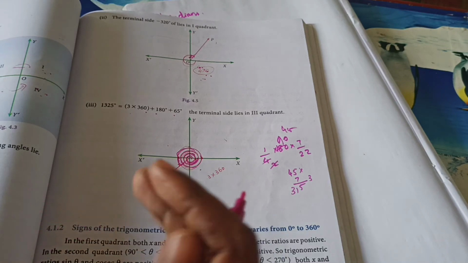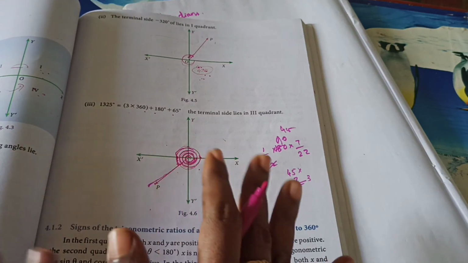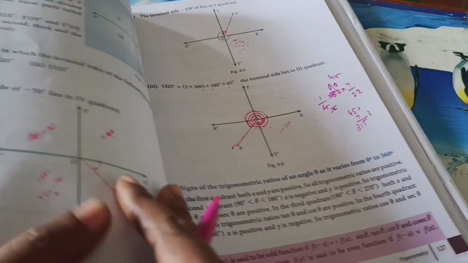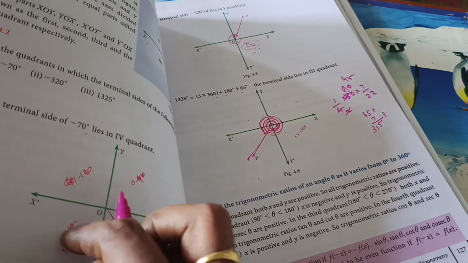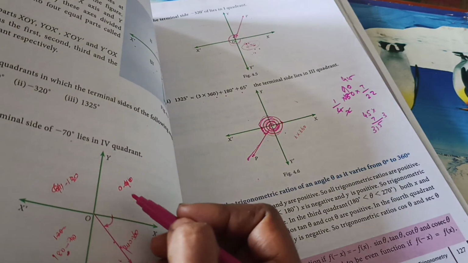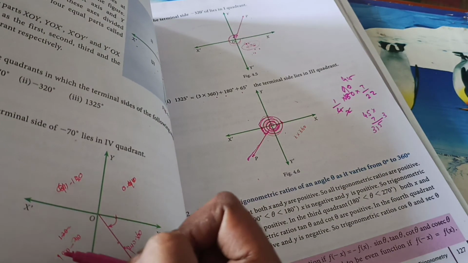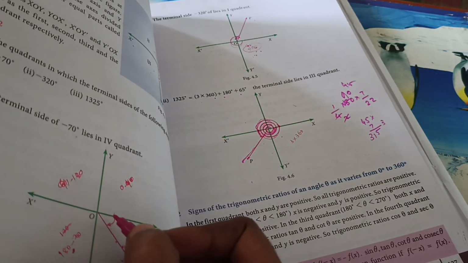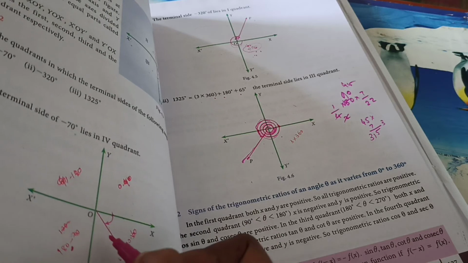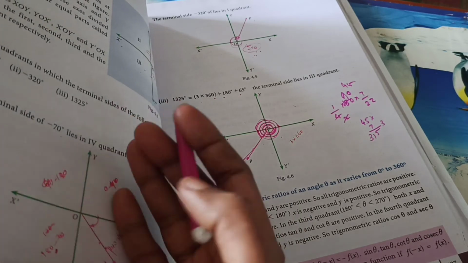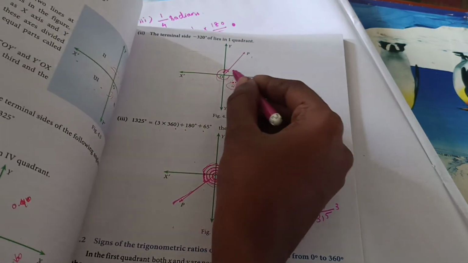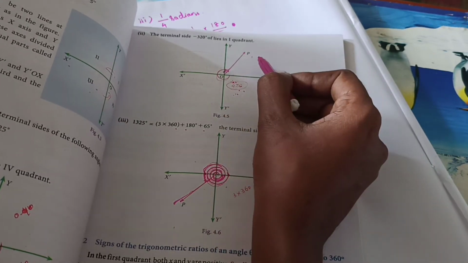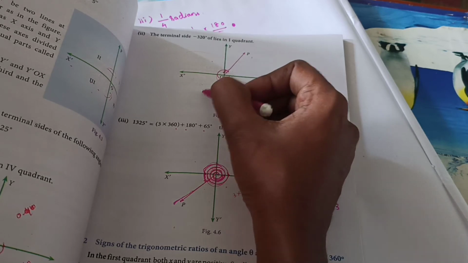Understand, students? Carefully listen, and take this down in your notes. Will you do it? I hope you can. Again I am repeating: this is the first quadrant, second quadrant, third quadrant, fourth quadrant. Here it will be 0 to 90, 90 to 180, 180 to 240, 240 to 360. So minus 70: 70 will be in the first quadrant, and the terminal side of minus 70 goes down, is it right? Up, then down, negative. Here also the same, so minus 320 will be in the fourth quadrant. That's the meaning.